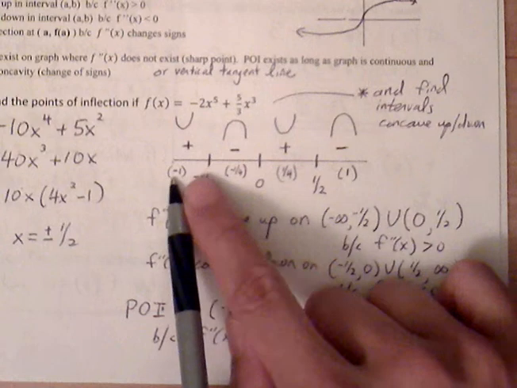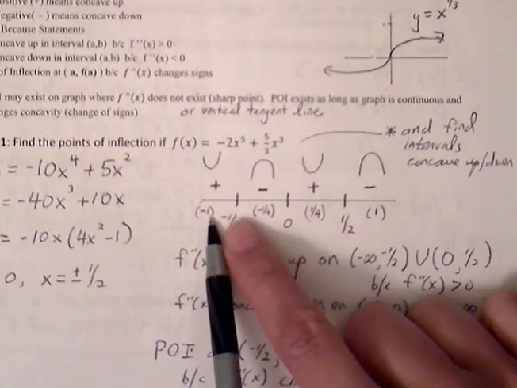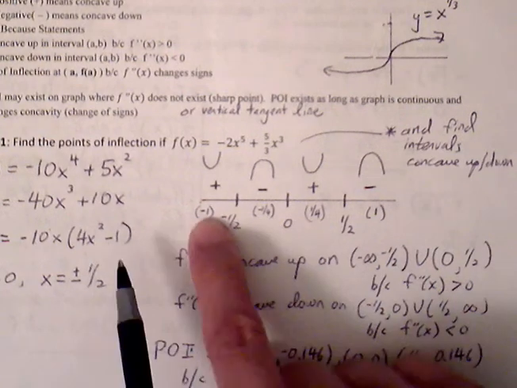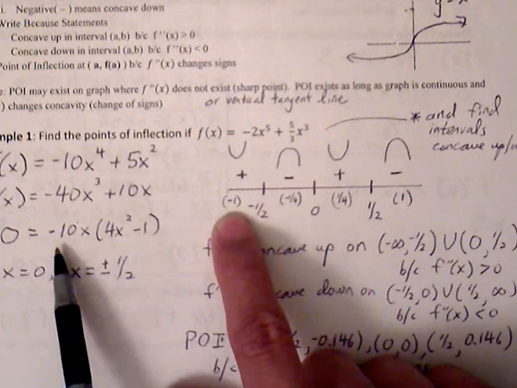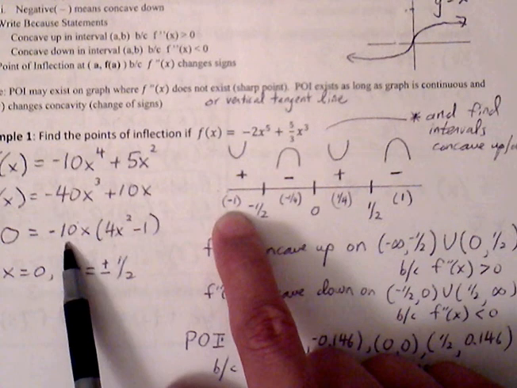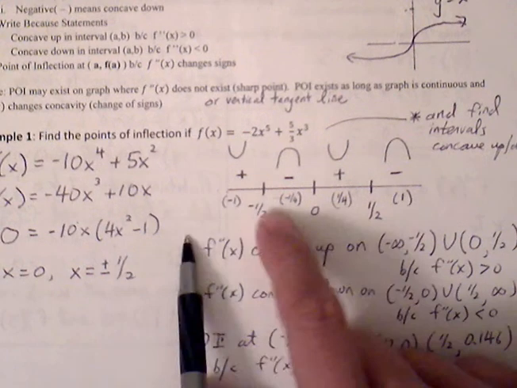Next thing we do is we choose values in each interval, and we plug them into the second derivative function to check the signs. So here, if I plug negative 1 into the second derivative, I'll get a positive times a positive, which is positive. So I know this region is concave up.